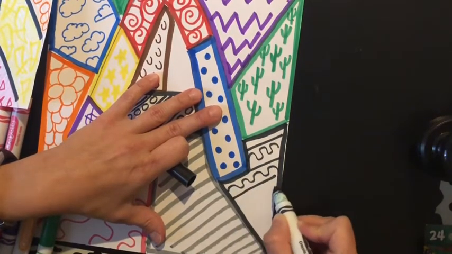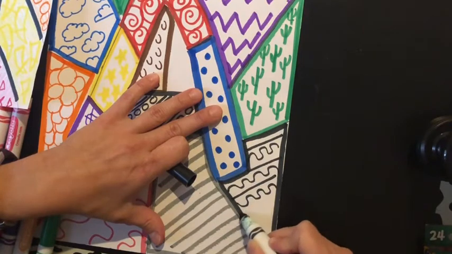Kind of mixing up lines here. Almost using a wavy and straight.